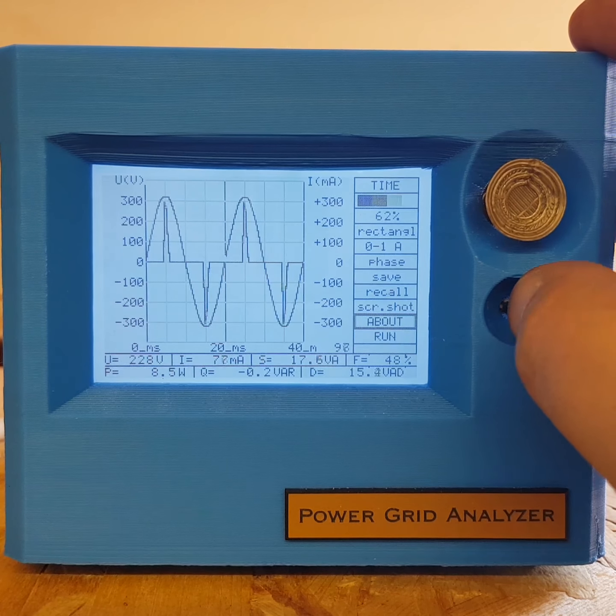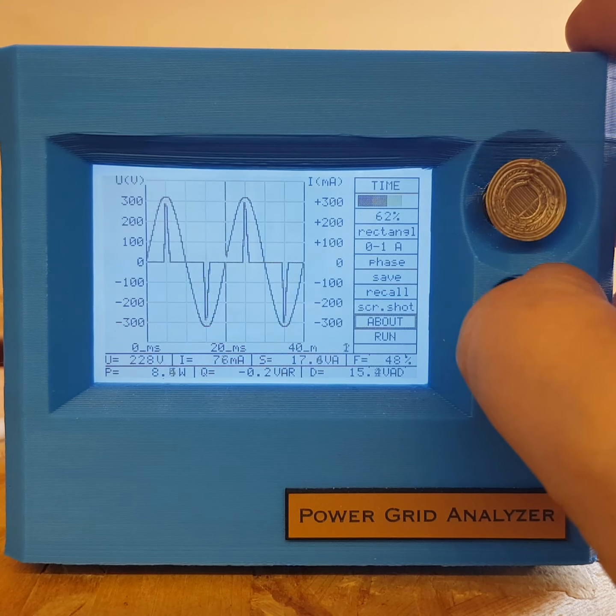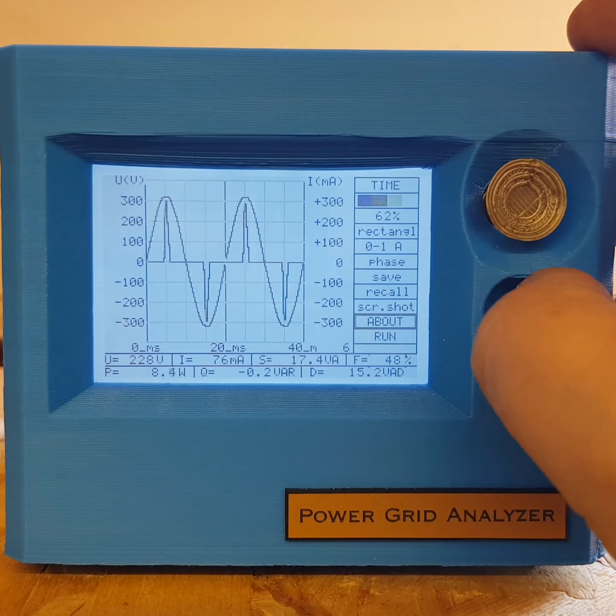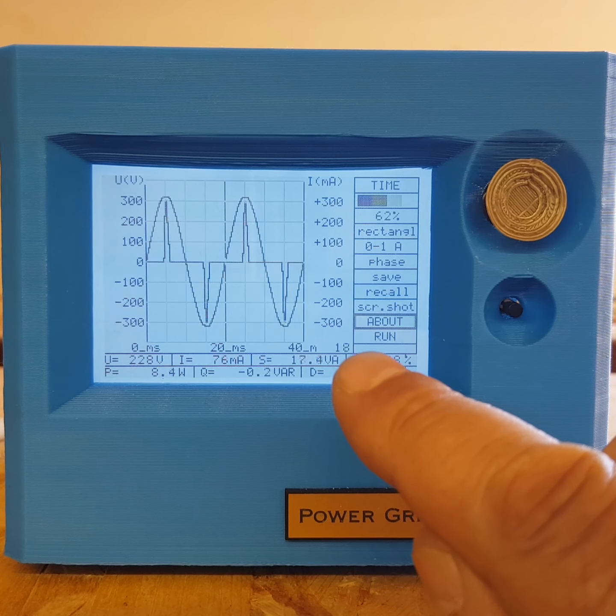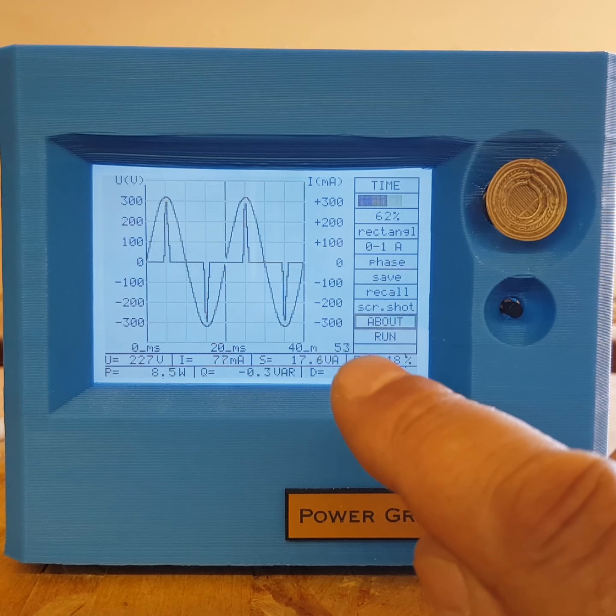And pushing a button, you can activate, run, and stop. There's a counter here that lets you know when the measures are refreshed. As you can see, the refreshing rate is about 3 per second.